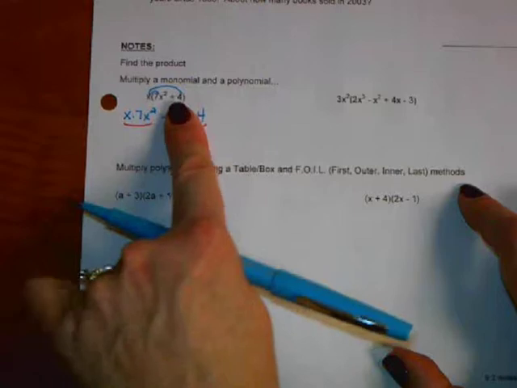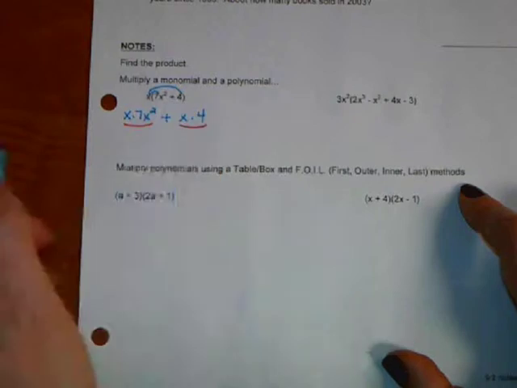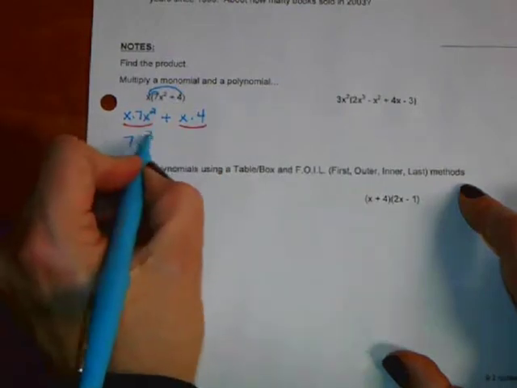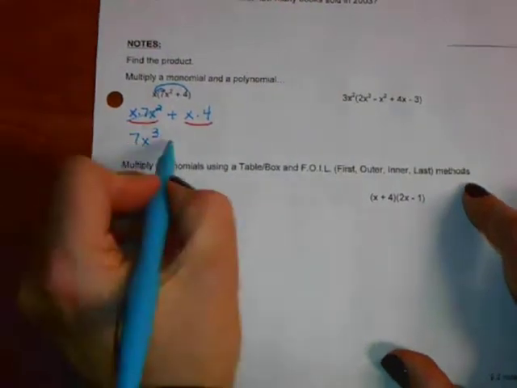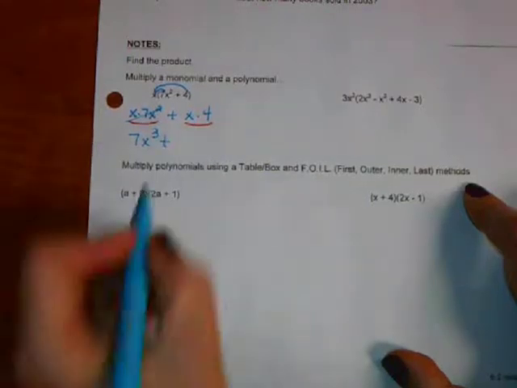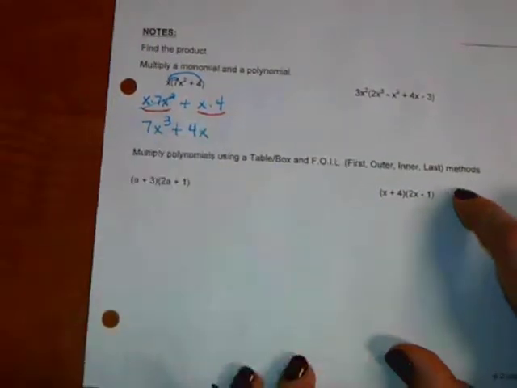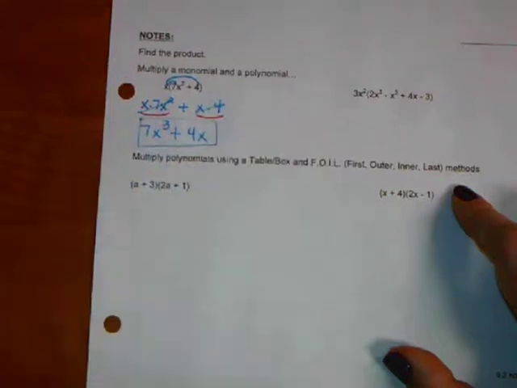So let's look at this one. I have x times 7 times x squared. What should that term actually look like? 7x what? Cubed. So that becomes 7x cubed. And then how would I write this one? Instead of x4, I put the 4 in front. And that's the proper way to write it. And then you're done. That's all you can do.